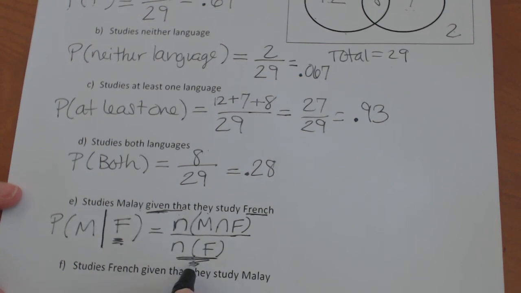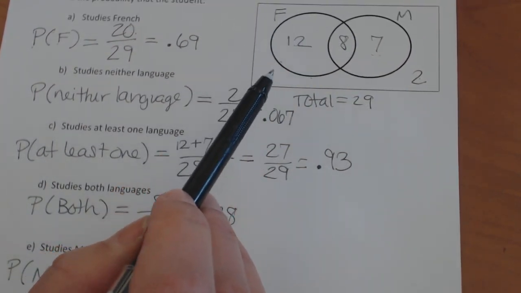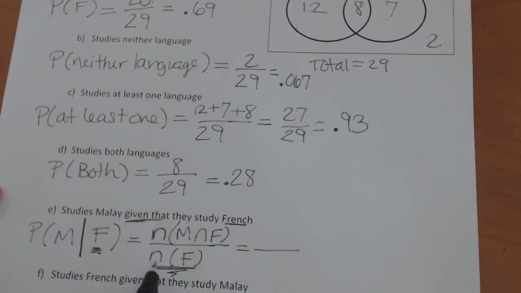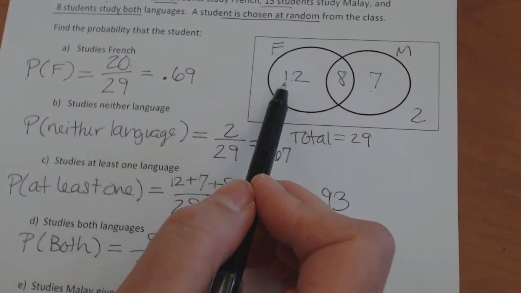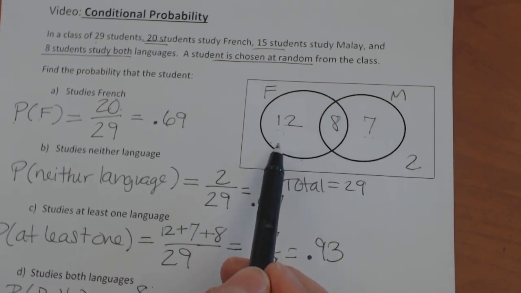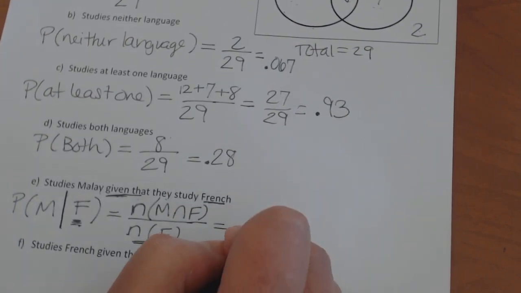So we can only look at our French circle, which is this one. I'm actually going to fill in the denominator first here: the total number that study French. From our problem up here, you can either add 12 and 8, that's the total number that study French, or you can use the 20 they gave you. So 12 and 8 add up to 20.